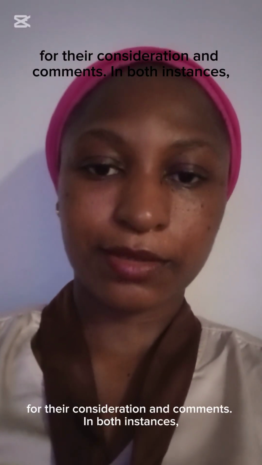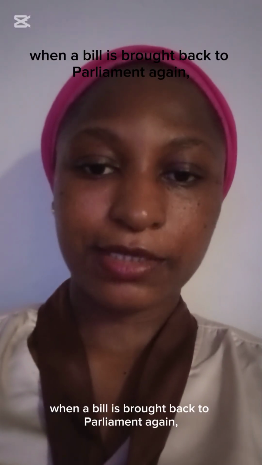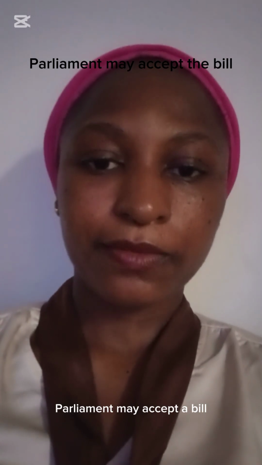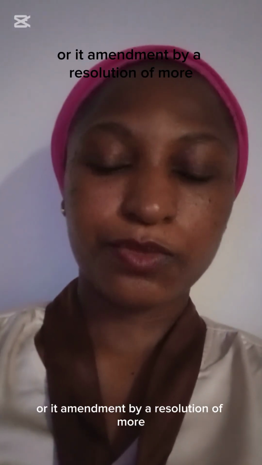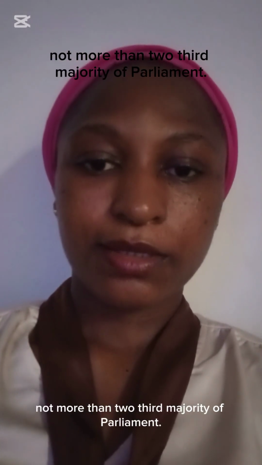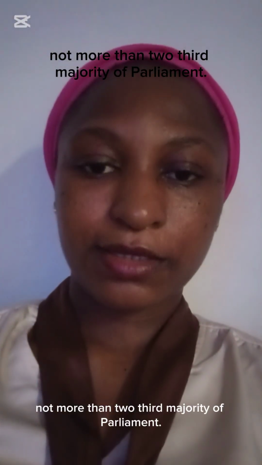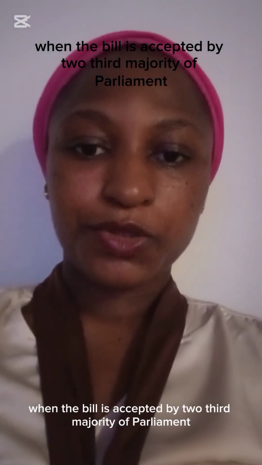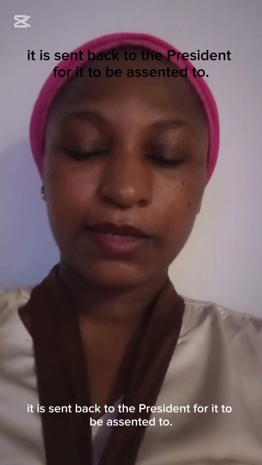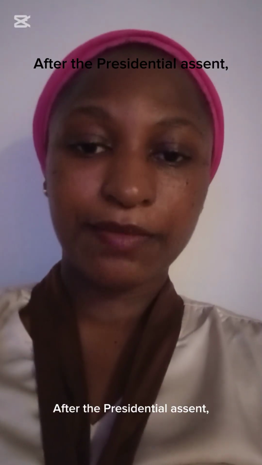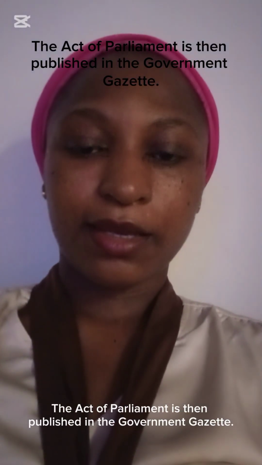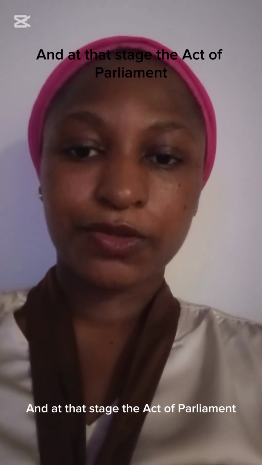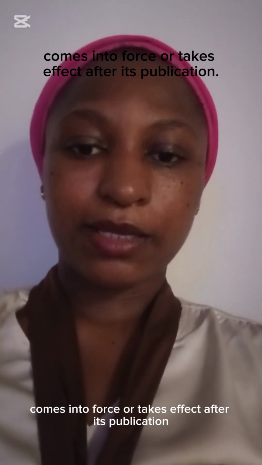In both instances, when the bill is brought back to Parliament again, Parliament may accept the bill or any amendment by a resolution of not less than two-thirds majority of Parliament. After this, when the bill is accepted by a two-thirds majority of Parliament, it is sent back to the President for it to be assented to. After the presidential assent, the Act of Parliament is then published in the Government Gazette, and at that stage, the Act of Parliament comes into force or takes effect after its publication.